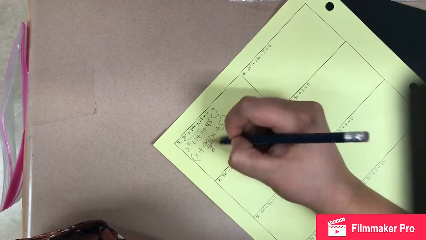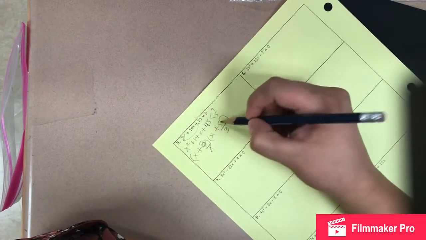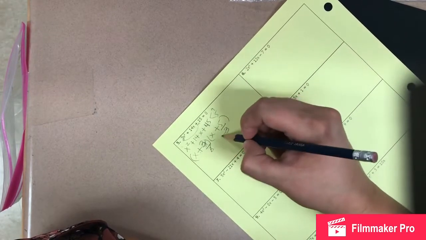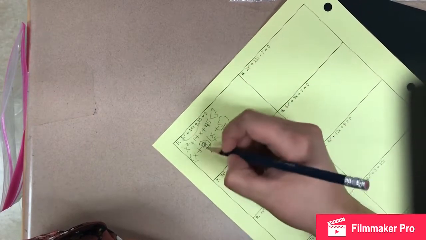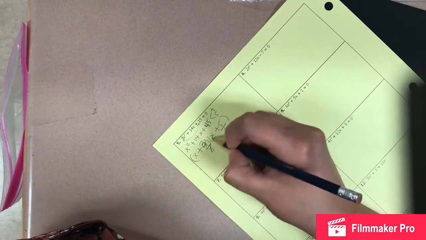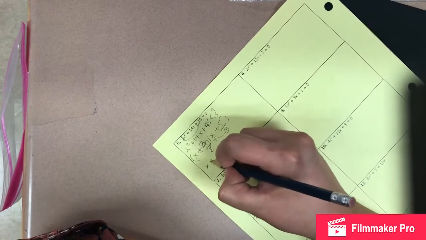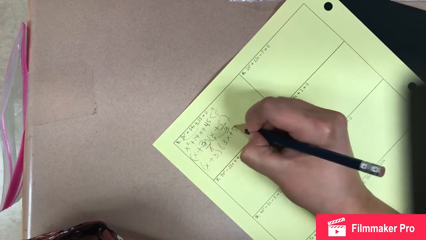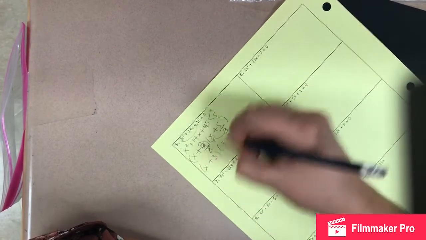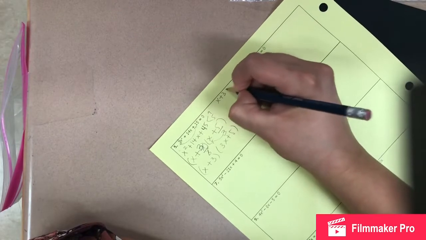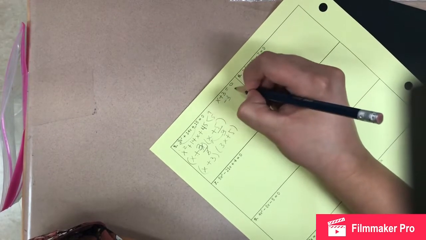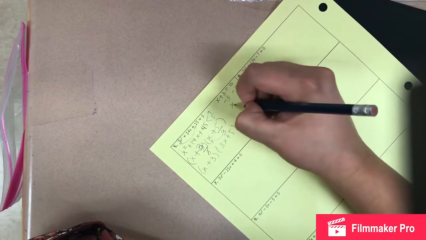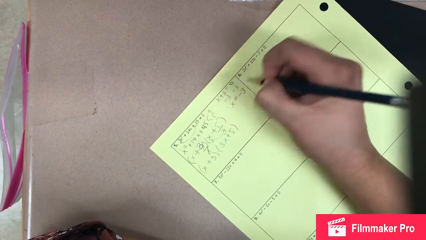9 over 3 simplifies to 3, and 5 over 3 does not simplify, so we're going to slide that denominator back to the front. So this first binomial is x plus 3. The second binomial will be 3x plus 5. And now we're going to set both of them equal to 0. So x plus 3 equals 0. We're going to subtract 3 to get x by itself. So my first x-intercept is negative 3.